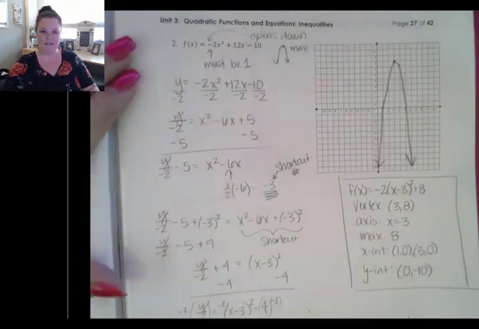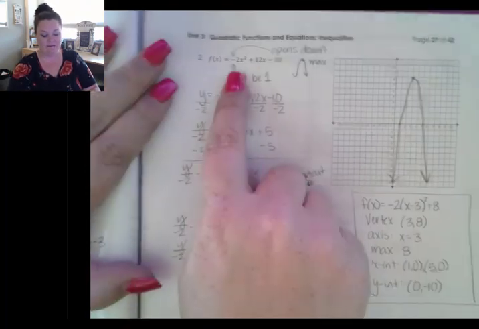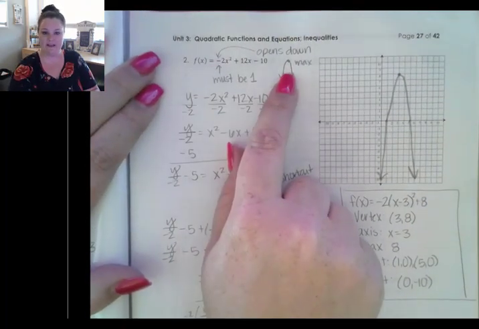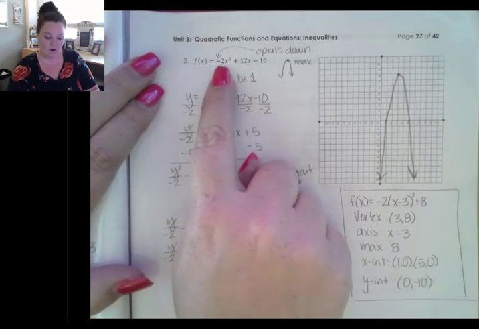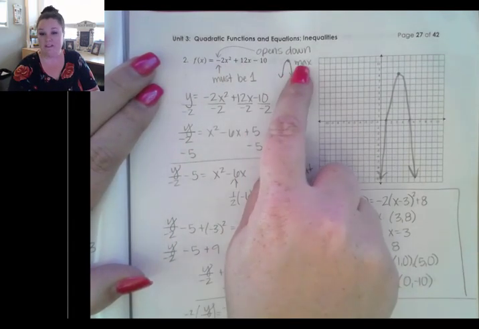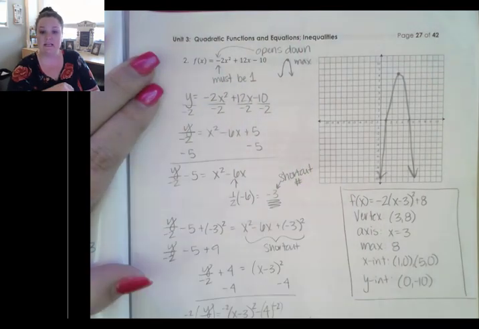We start by completing the square. Actually, it's even fine if you want to start by identifying if you have a max or min. We can see here that our leading coefficient is a negative, so we know our parabola opens down, which means we're going to have a maximum. Okay? All right, so let's get it into vertex form.